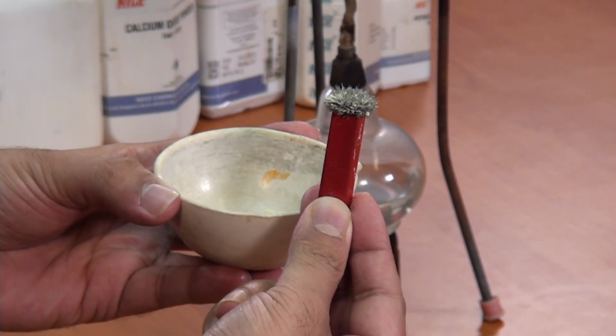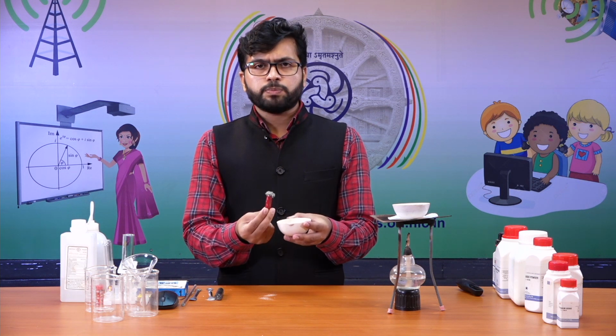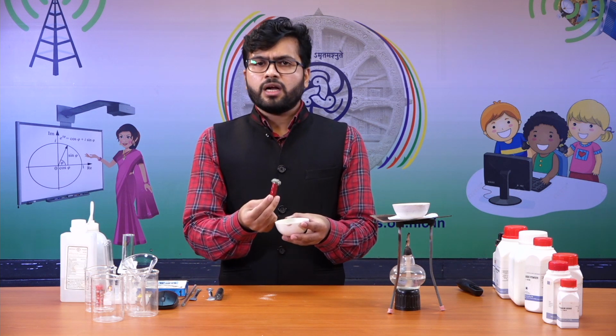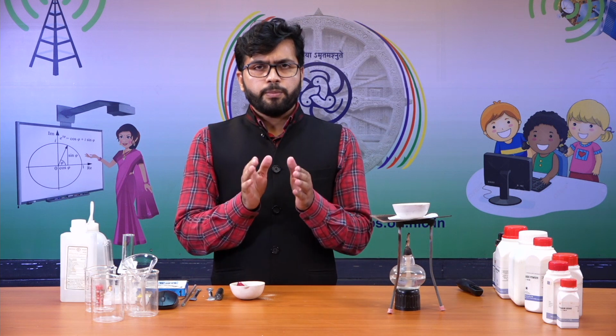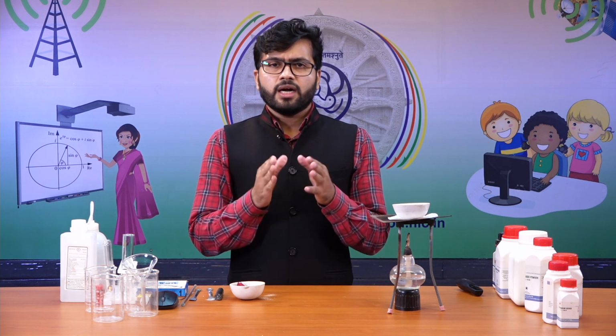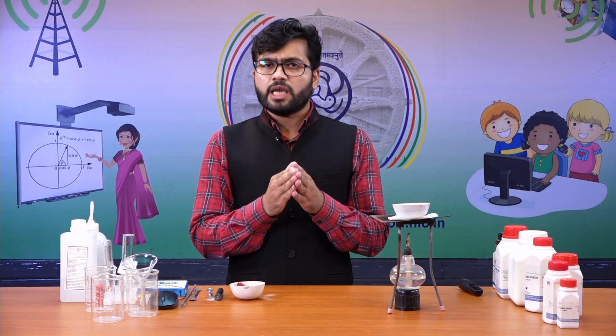So this is a mixture where the components retain their properties. Now let us make a compound of iron and sulfur. For that, we'll take, in another china dish, a mixture of iron filings and sulfur powder, and we will heat it so as to obtain a compound of iron and sulfur, which is known as iron sulfide, that is FeS.